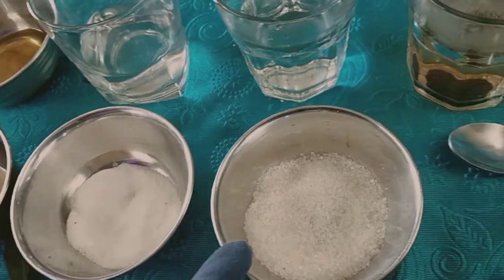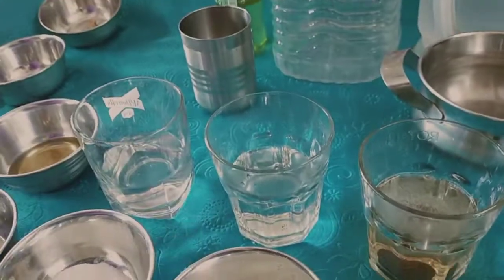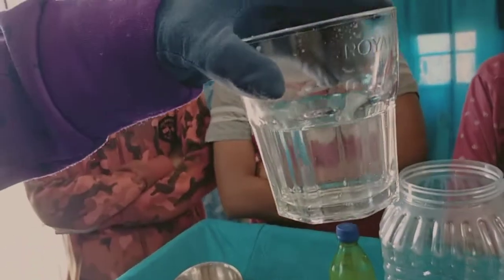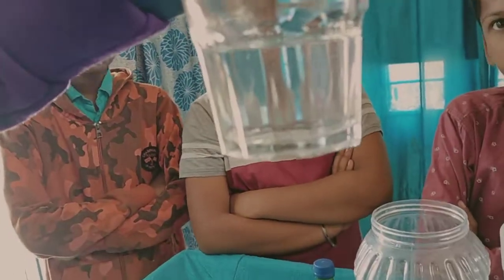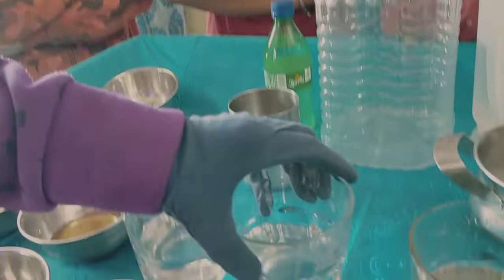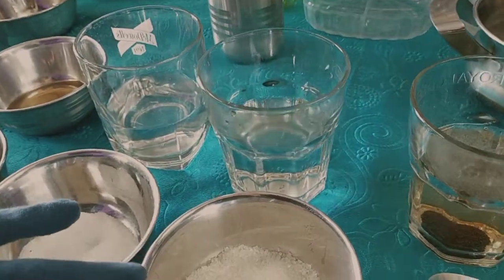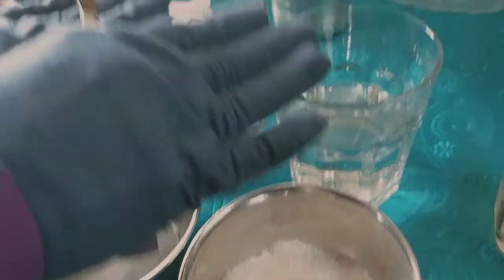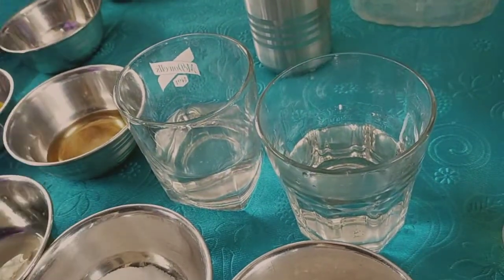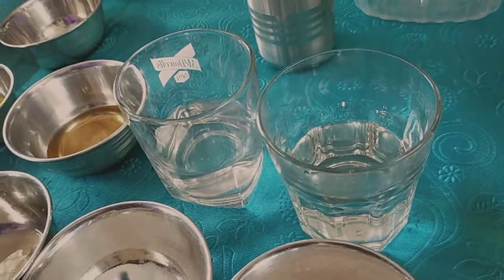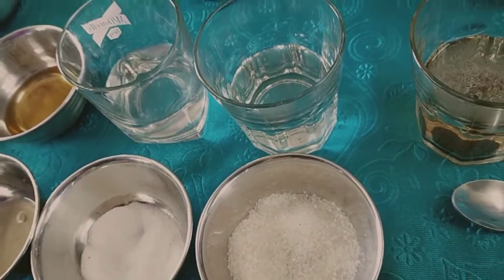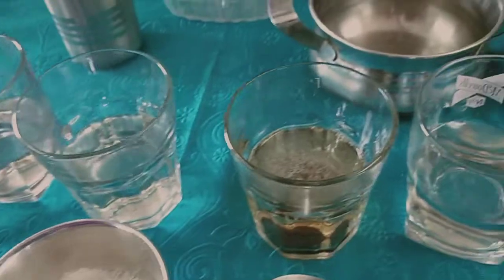Now see here, this is sugar. This was water. You mixed sugar and water. You got sugar water, completely dissolved. Can you see anything? No. Because sugar is a soluble substance. Understood? So the solute which gets completely dissolved in the solvent, which you cannot see after mixing, is a soluble substance.